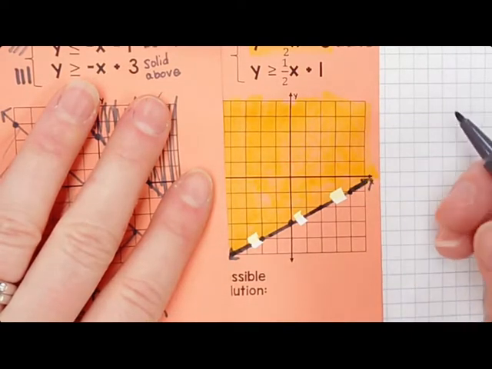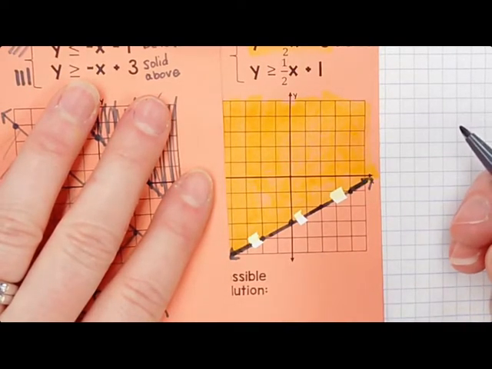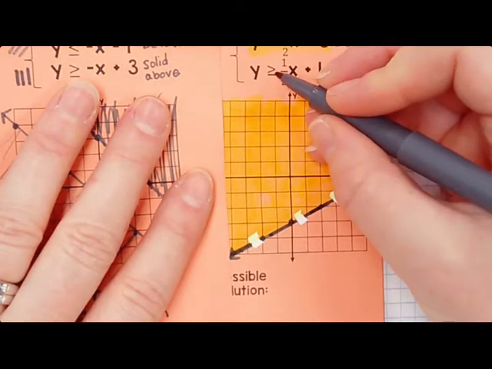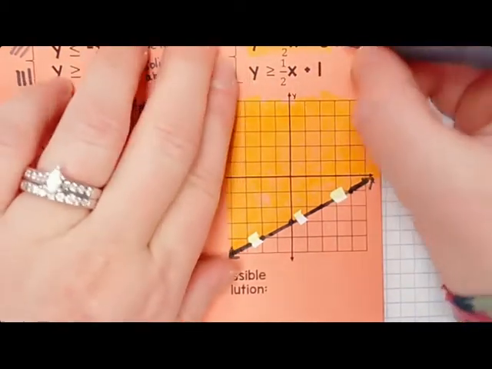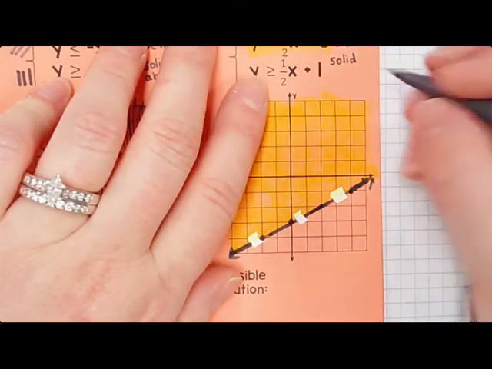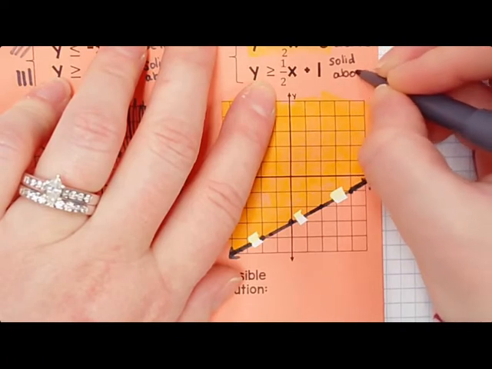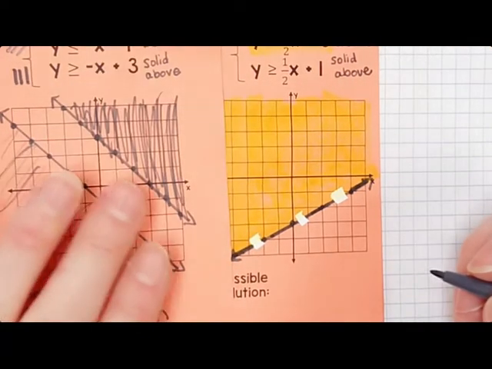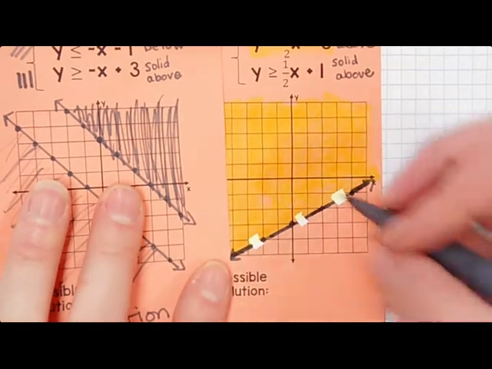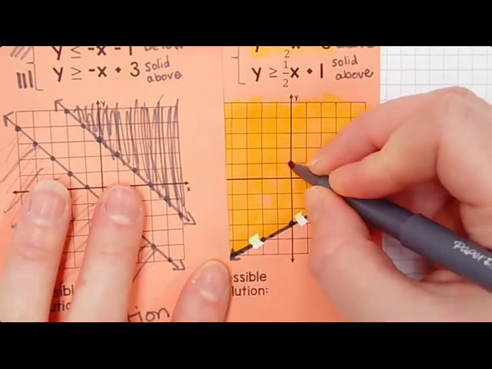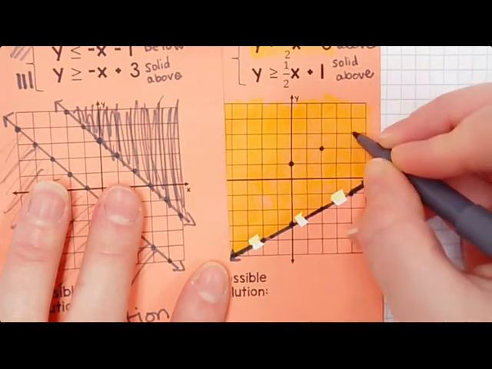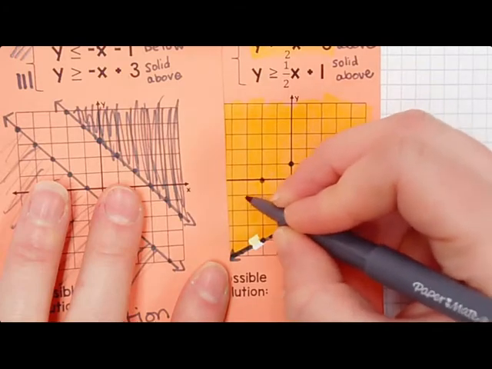Okay, let's do the next one. y is greater than or equal to 1/2 x plus 1. So greater than or equal to, what kind of line? And then how are we going to shade? Above. We need to go up 1 for our y-intercept. Then go up 1 over 2, up 1 over 2, down 1 over 2, down 1 over 2.